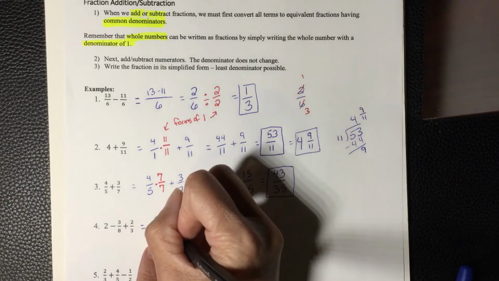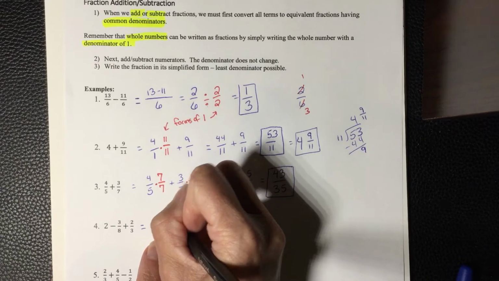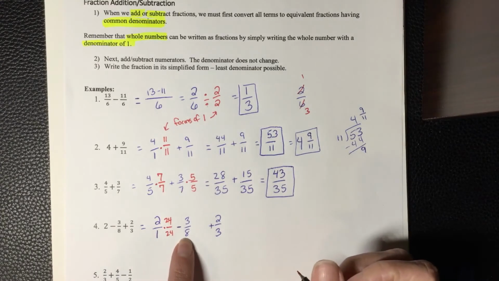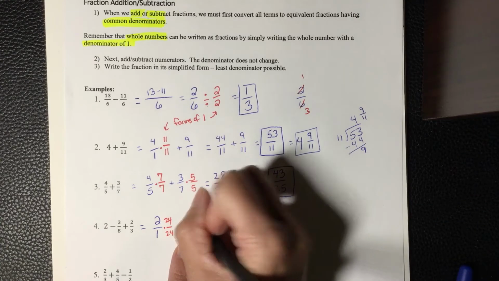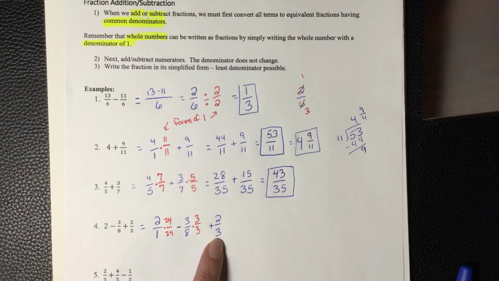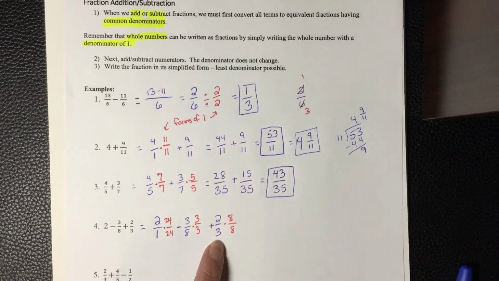So to get 24 here, I'd have to go 1 times 24. So I do that top and bottom. To get 24 here, I would need to multiply by 3. So I multiply by 3 top and bottom. To get 24 here, I need to multiply by 8. So I do that top and bottom. So anytime you multiply something to a single fraction, it has to be equivalent to 1.